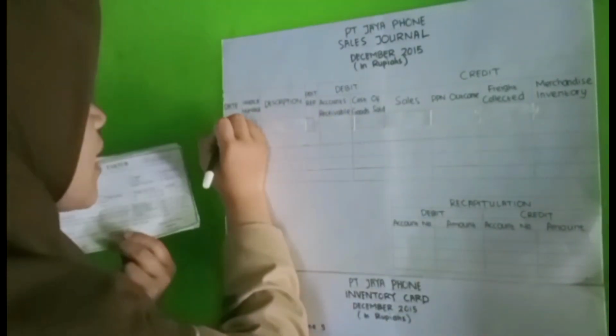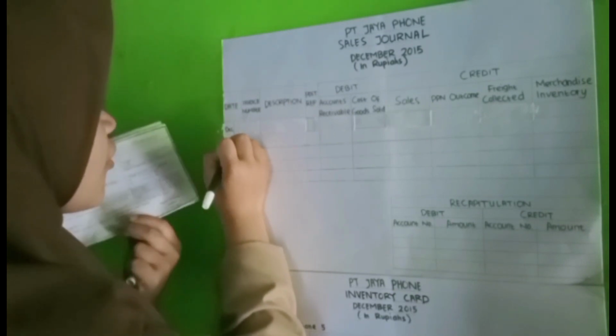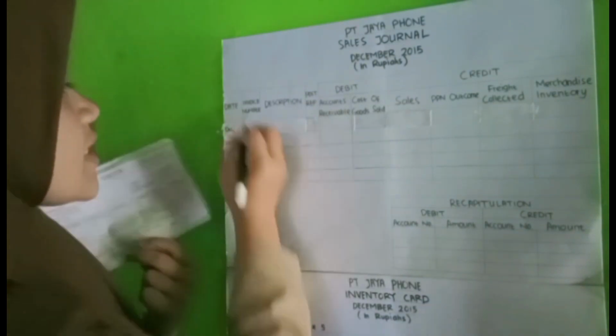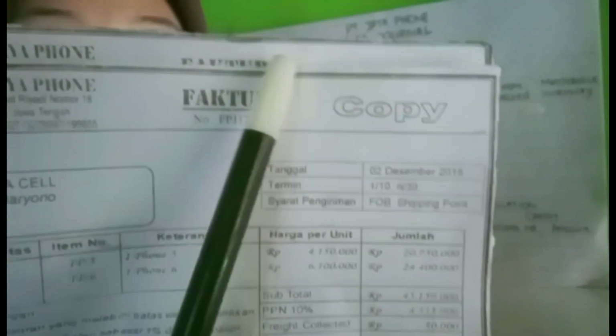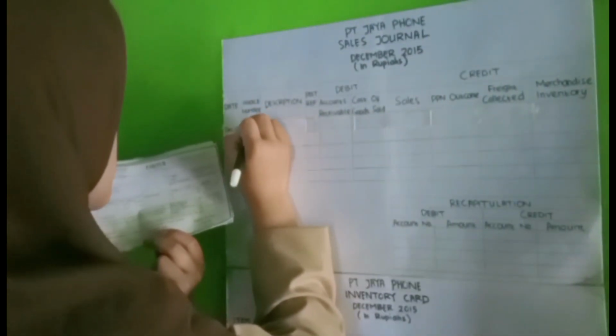Here, December 2015. Second, okay, for the invoice number, we get it from here. Okay, you can see. We write it, okay? FBG12 space 1. For the description, we write our customer name. This is Toko Bimasel.